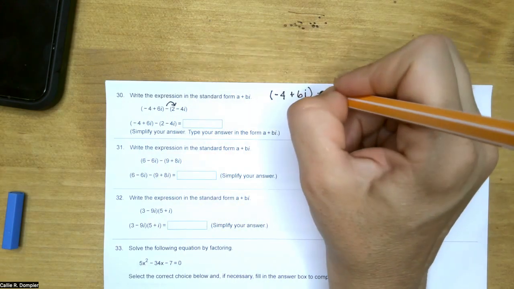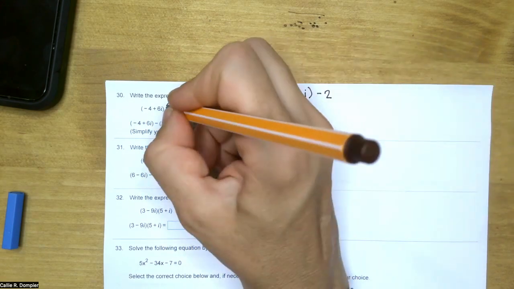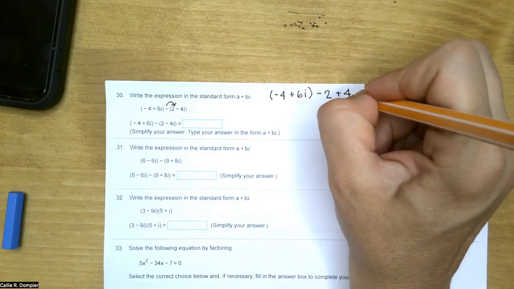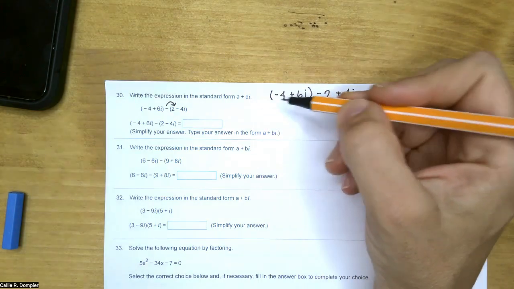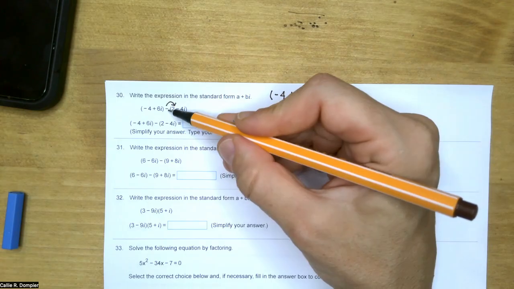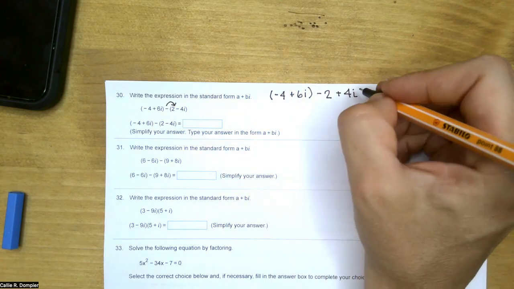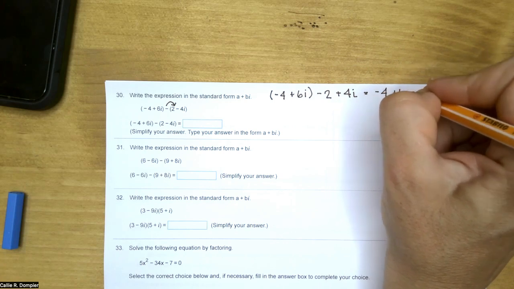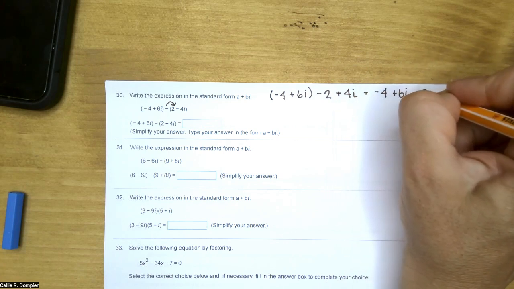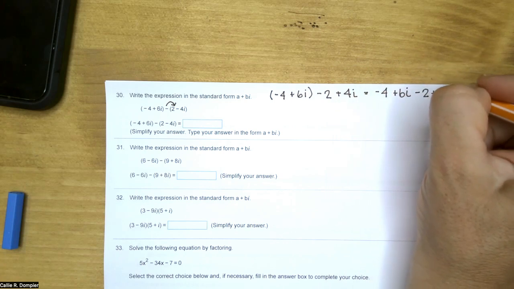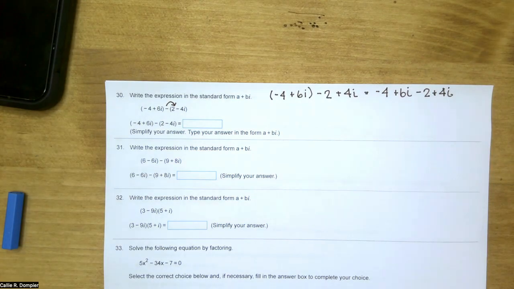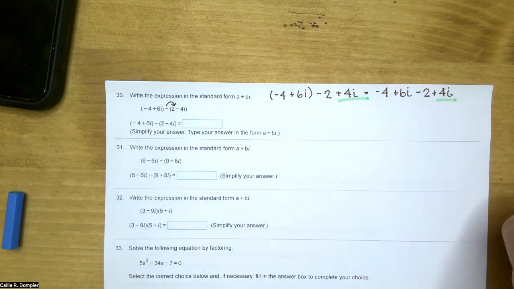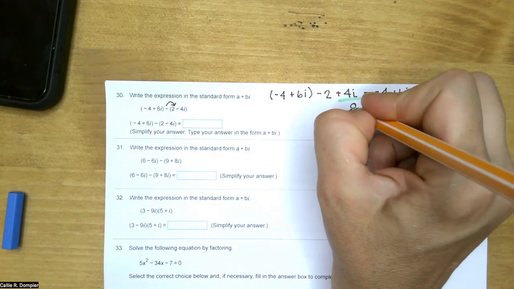Negative 1 times 2 is a negative 2. Negative 1 times a negative 4i is a positive 4i. Good. I didn't even need these parentheses because we're not multiplying, since there's a sign between them, but I wrote it because it was there. So now we have negative 4 plus 6i minus 2 plus 4i. And all we're going to do now is combine like terms as though that i were a variable.